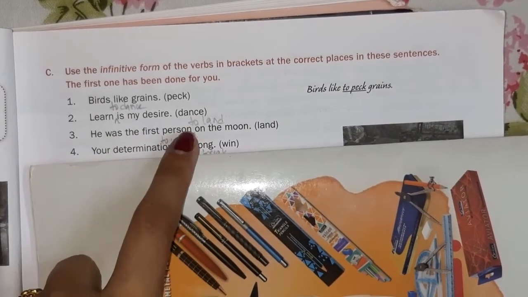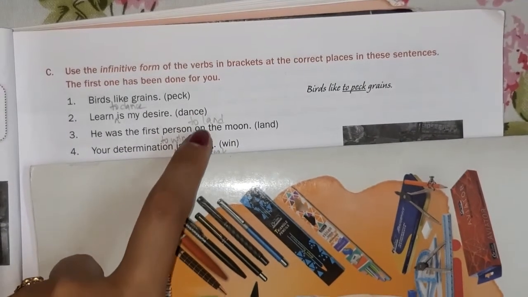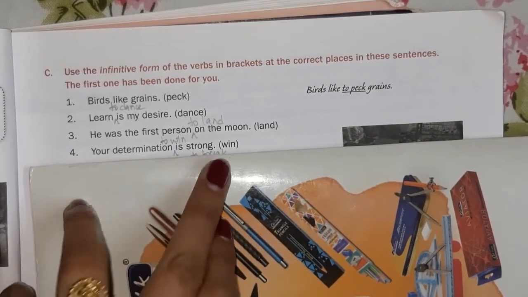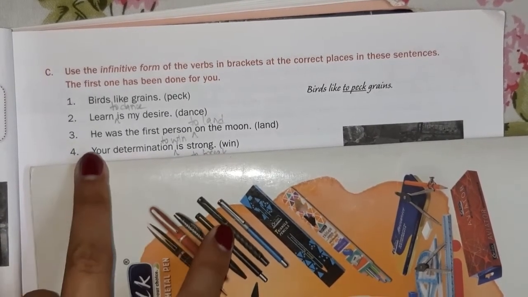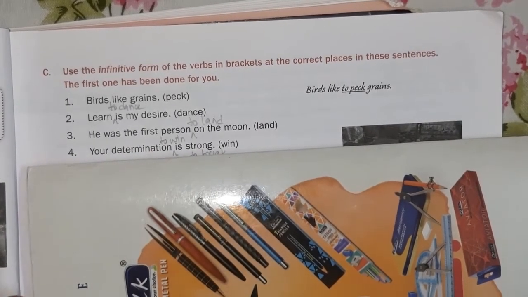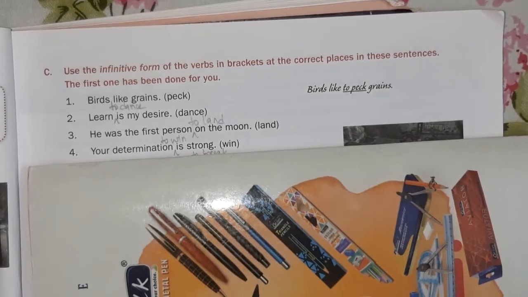He was the first person on the moon. Here, land. He was the first person to land on the moon. Your determination is strong. Here in the bracket, win. Your determination to win is strong. So in the same way you have to do the rest of the questions.